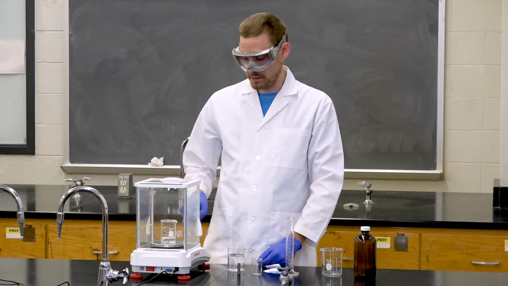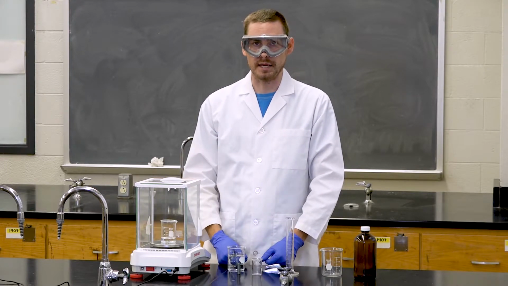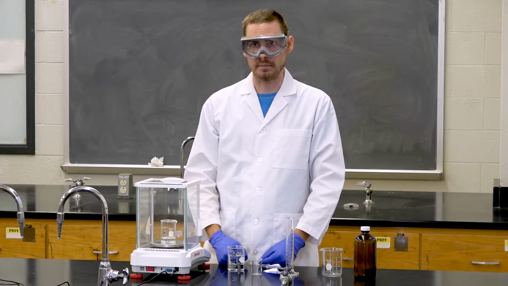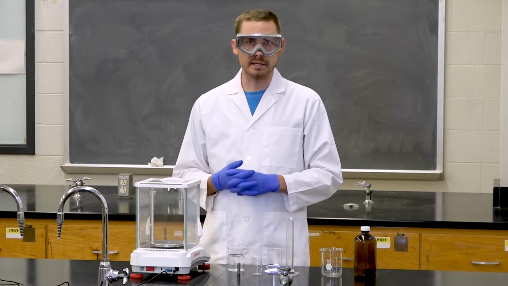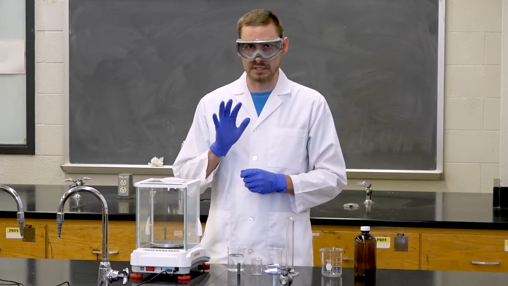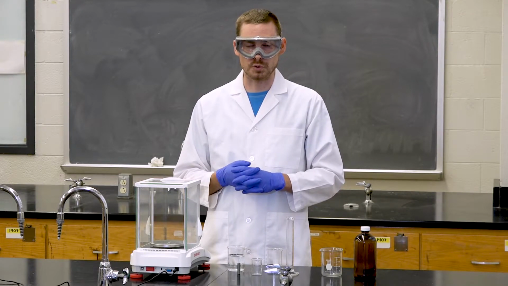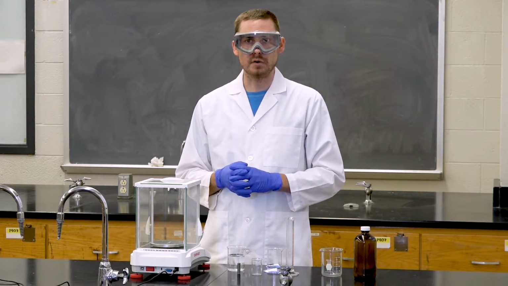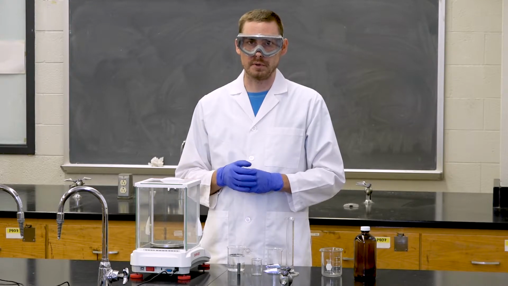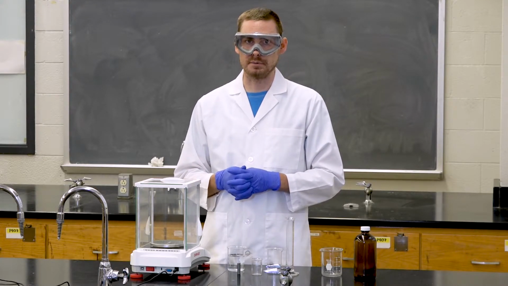You can then take the mass that you have gotten with the beaker and the water and subtract the mass of the beaker in order to obtain the mass of the water alone. To calculate the density of water, you can take the mass of water, which we have found is close to 19 or 20 grams, and divide it by the volume of water, which is 20 milliliters. The density of water should be close to 1 gram per milliliter, but it may vary based on your measurement and based on the temperature of the water.